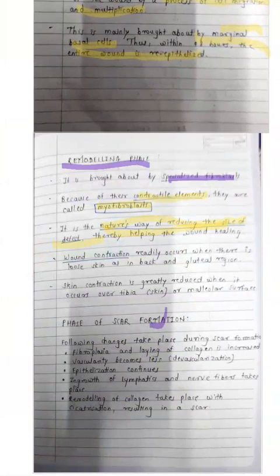Wound contraction readily occurs when there is loose skin, as in the back and gluteal region. Why is it occurring? If there is loose skin, then there is more space for contraction. As there is more space and contraction is occurring fast, there will be easy healing. Skin contraction is greatly reduced when it occurs over tibia or malar surfaces, as there is less space for contraction.